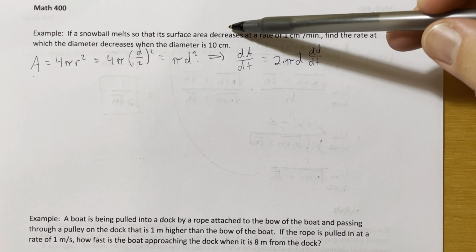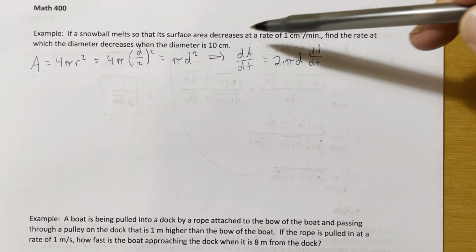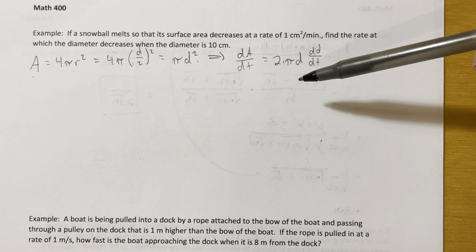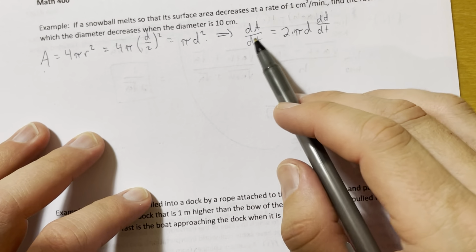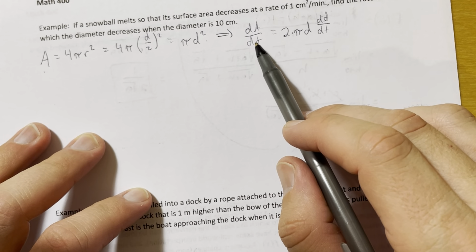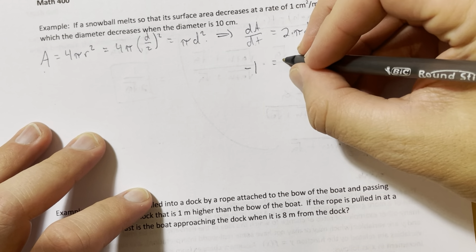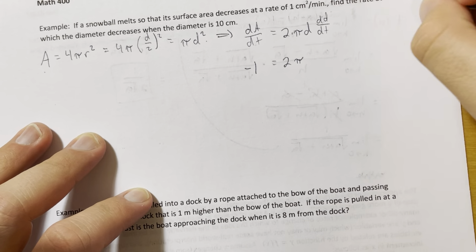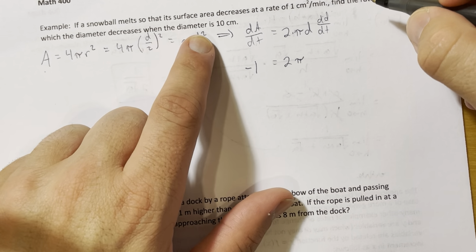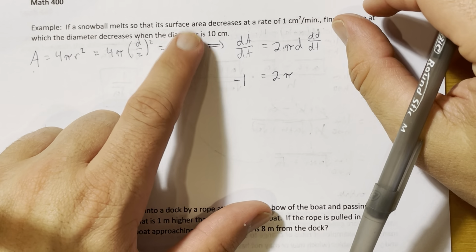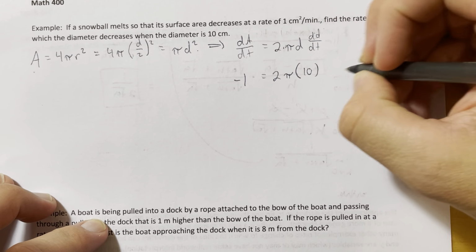And pay close attention to the fact that the surface area is decreasing. That means we need to interpret our rate of change as a negative value. So with that, I would plug a -1 in for dA/dt. -1 equals 2 pi d. Are we told what the diameter is? Yeah, we're looking at the moment in time when the diameter is 10 centimeters. So I'm going to plug a 10 in for d.